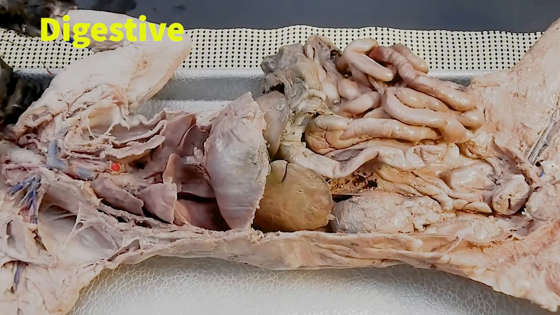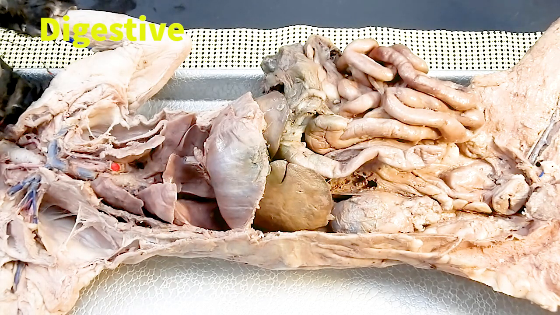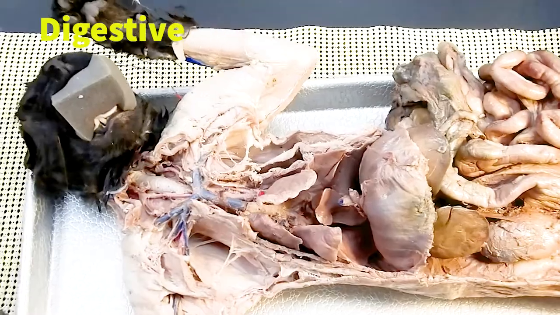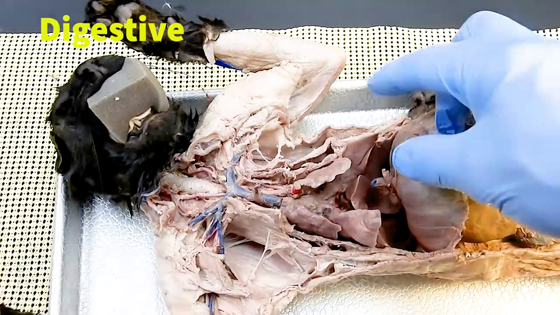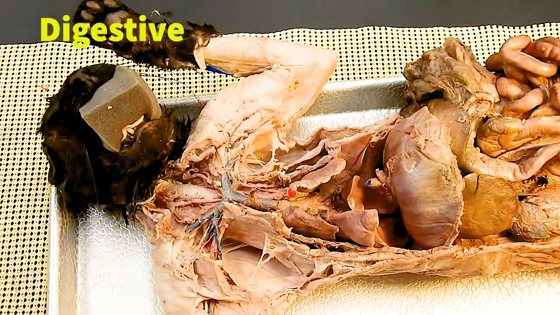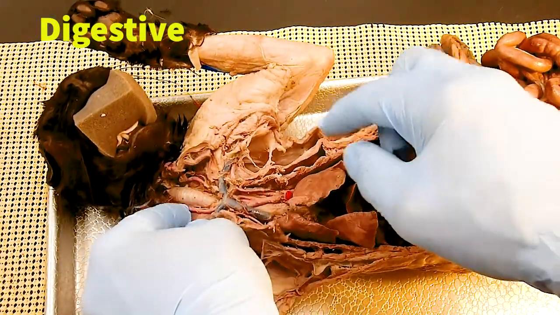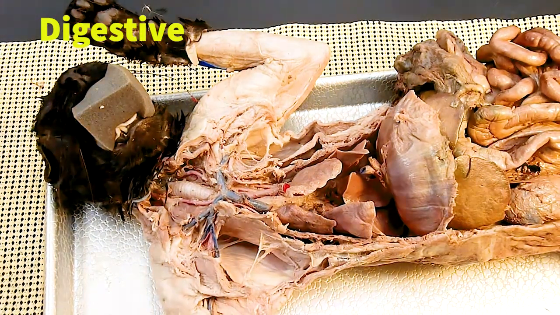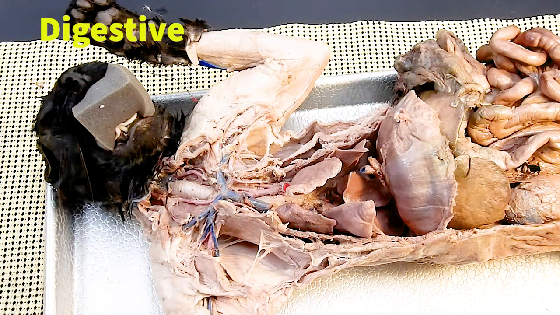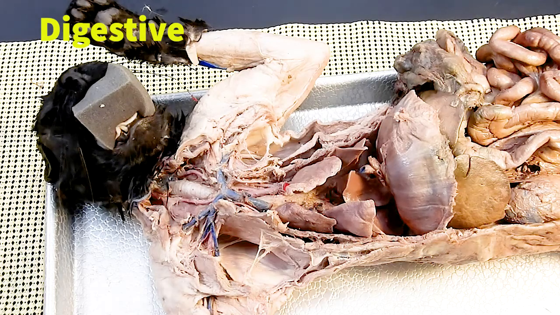All right, we will do a little bit of the anatomy of the digestive system on this cat. Now I'll start up in the thorax and bang all my stuff everywhere. Here we go. Now, we've got the trachea. There's my forceps.